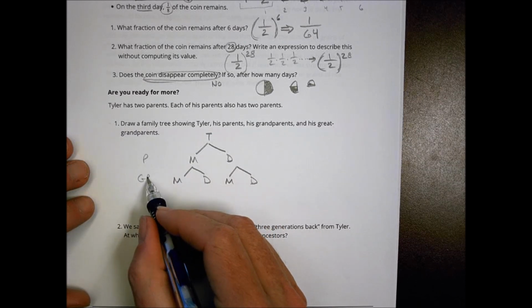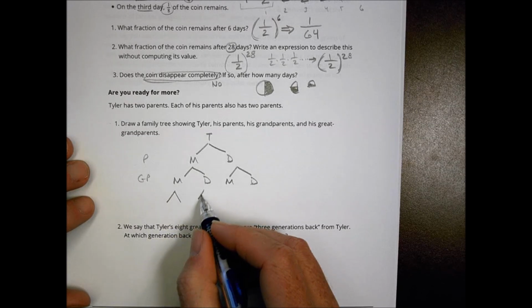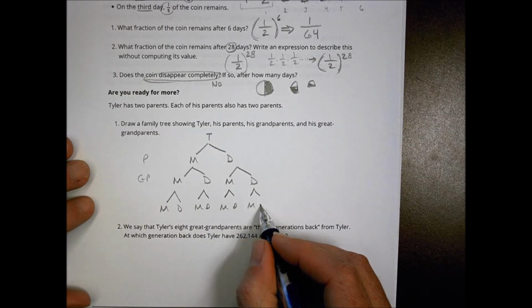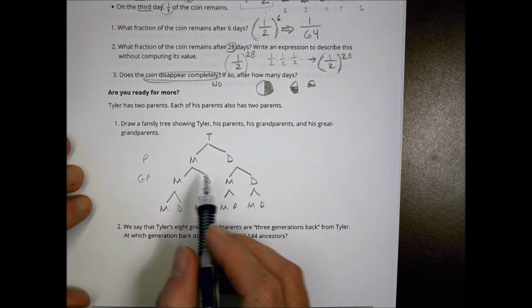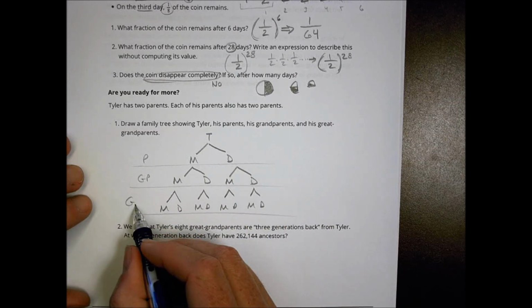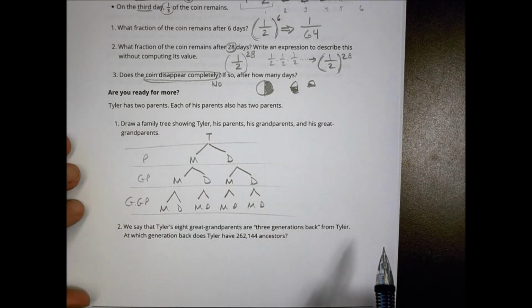Now here's Tyler's grandparents, and great-grandparents is one more level, isn't it? 1, 2, 1, 2, 1, 2, 1, 2. All right, mom, dad, mom, dad, mom, dad, mom, dad. So we have multiple levels of generations taking place here. This is our great-grandparents, and that's what the tree would look like there.